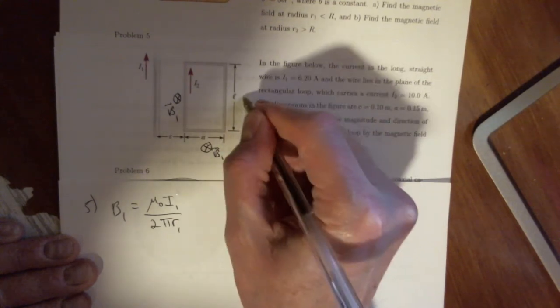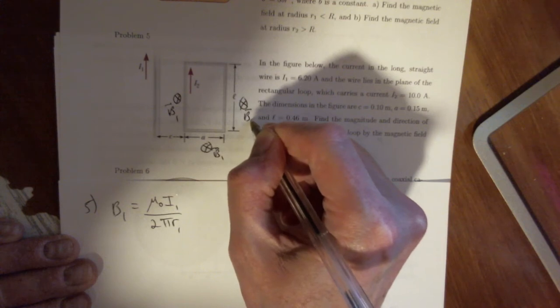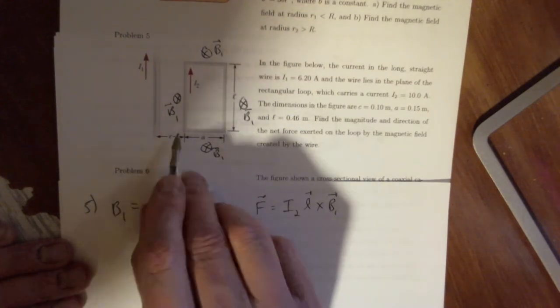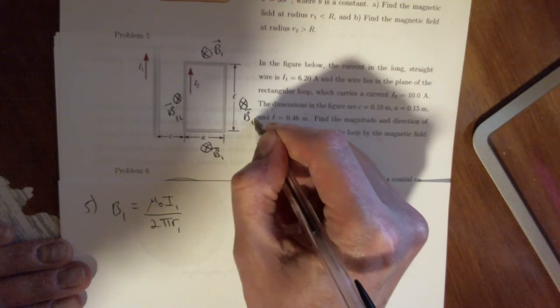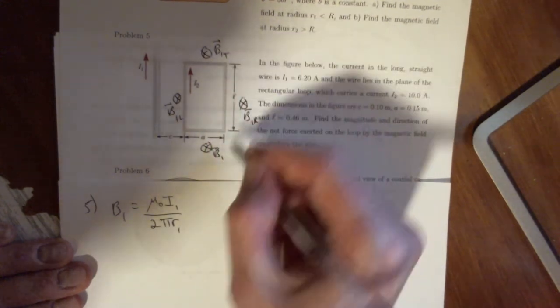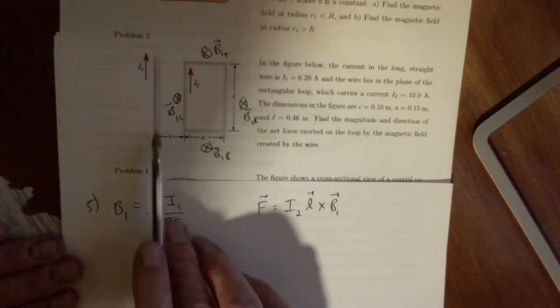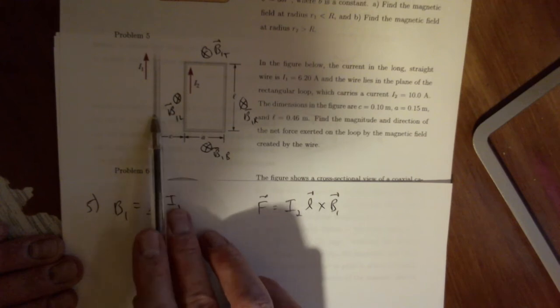I'm just going to draw it everywhere here because I want to find the direction of the forces on the four sides. And let me make a note. This is B1 left, this is B1 right, this is B1 top, and this is B1 bottom, because the magnitudes are going to be different because the distances from the current producing the B field are different.